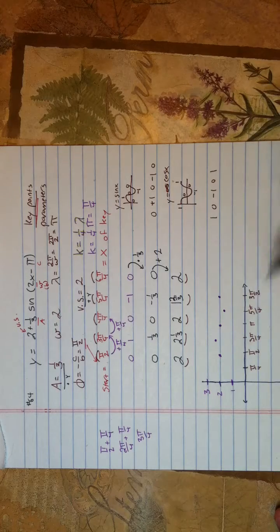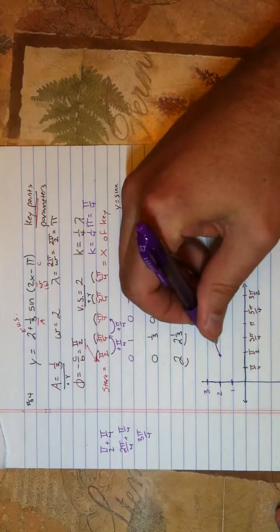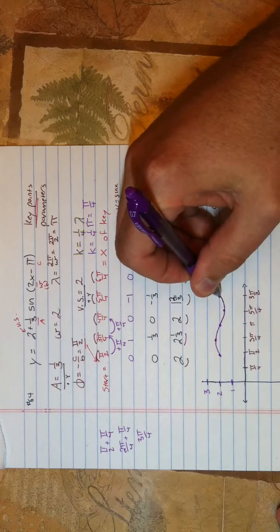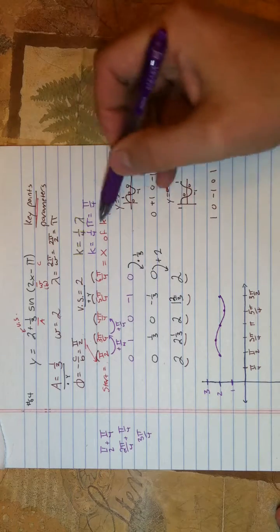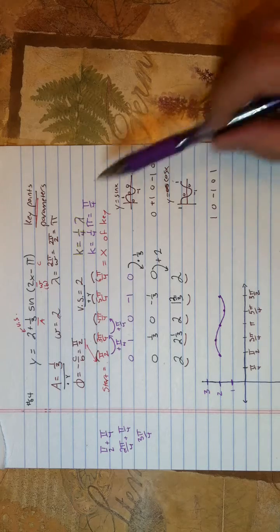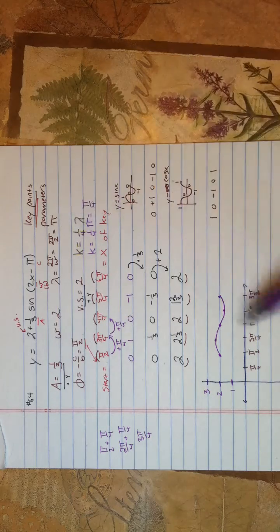Now these make a nice curve. Make sure you don't make them pointy. It's a nice curve that goes like this. Now what we've drawn here using the 5 key points is one cycle. So we've drawn one wavelength. Here's our wavelength that starts at pi over 2 and ends at 3 pi over 2. So we can see that the wavelength, the length of a complete cycle, is pi, because it goes from pi over 2 to 3 pi over 2.